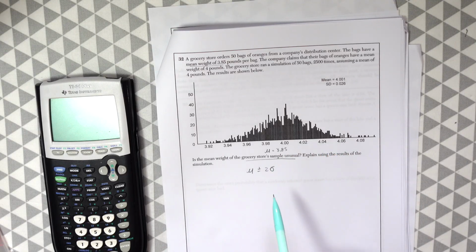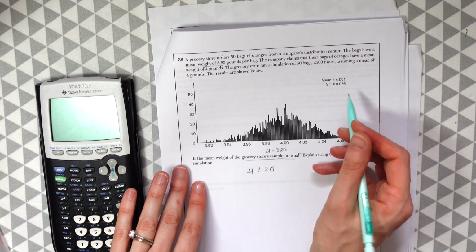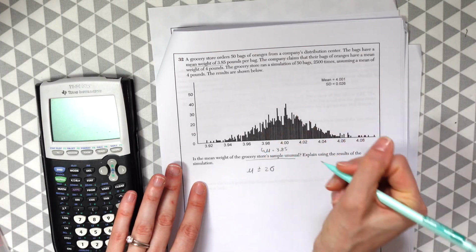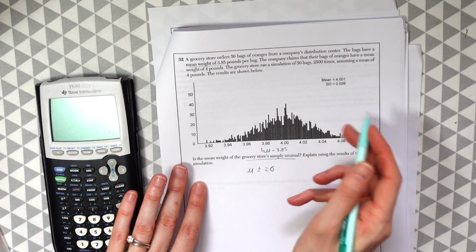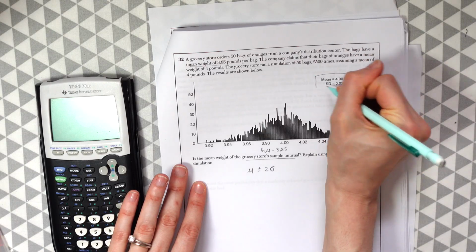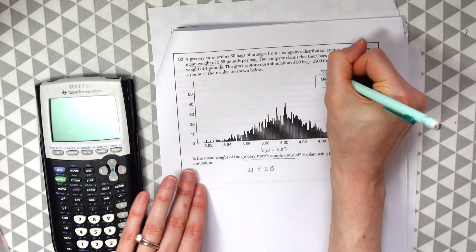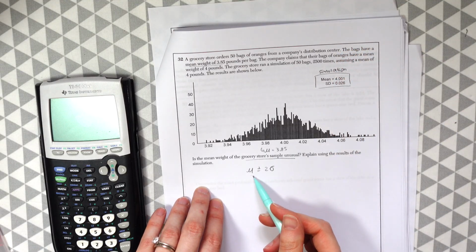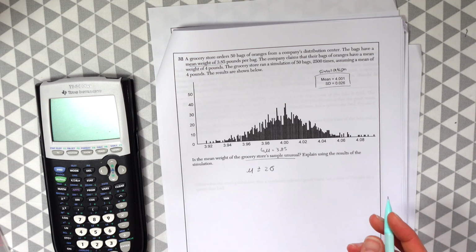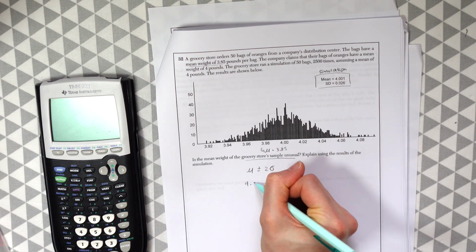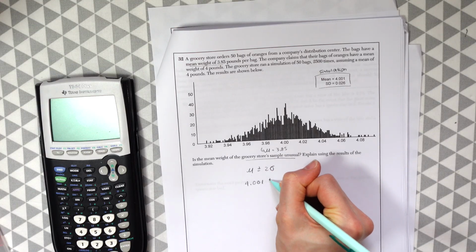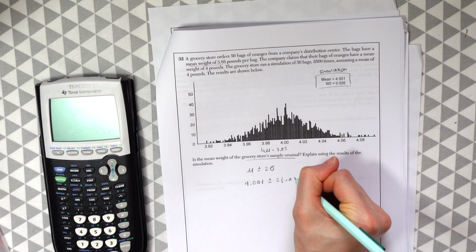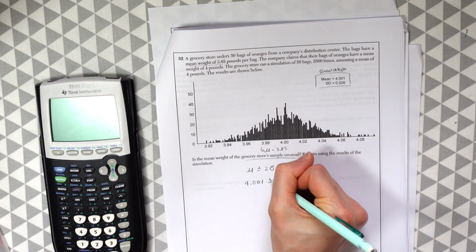Be careful here because there are two mu's, two means. There's the mean in the simulation and then there's the mean of the grocery store. This is the grocery store mean, but we're going to be using the simulation's mean and standard deviation over here. These are the simulation results, and that's what we're going to plug into this 95% confidence interval. So the mean here is 4.001 plus or minus 2 times 0.026. Now we're going to find two values.